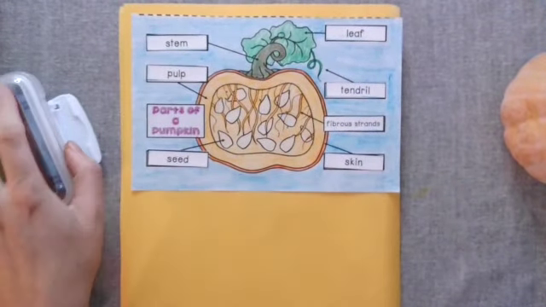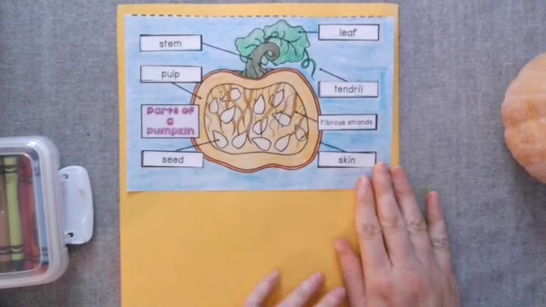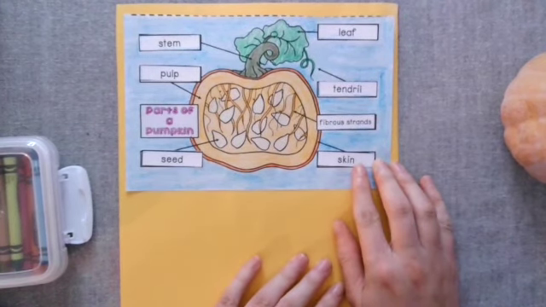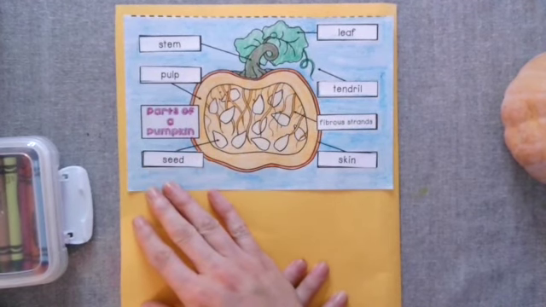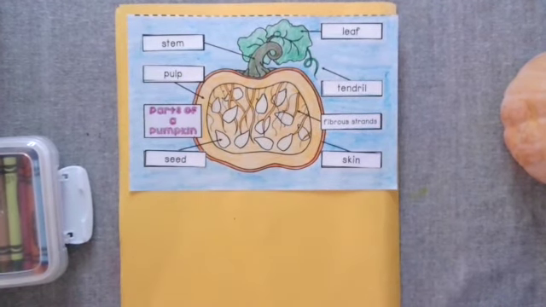Hopefully you guys learned some interesting things today, and maybe you can go and share with someone something you learned about the different parts of the pumpkin and what they actually are used for. I can't wait to do our very last piece.